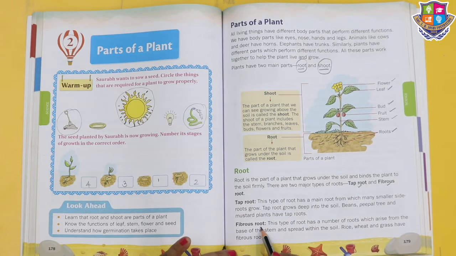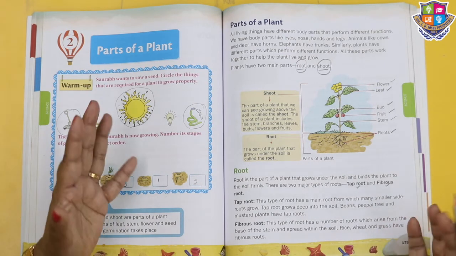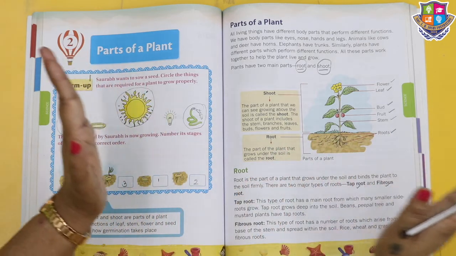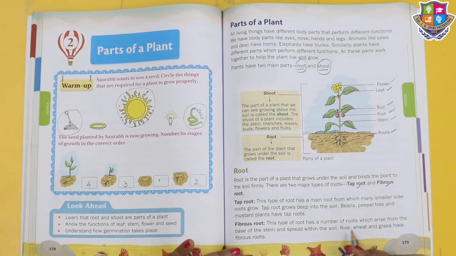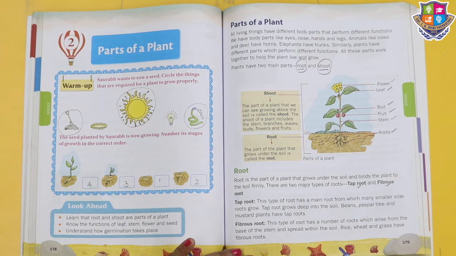Coming to the fibrous root, this type of root has n number of roots which arise from the base of the stem and spread within the soil. What are the examples for this? Rice, wheat and grass have these fibrous roots.